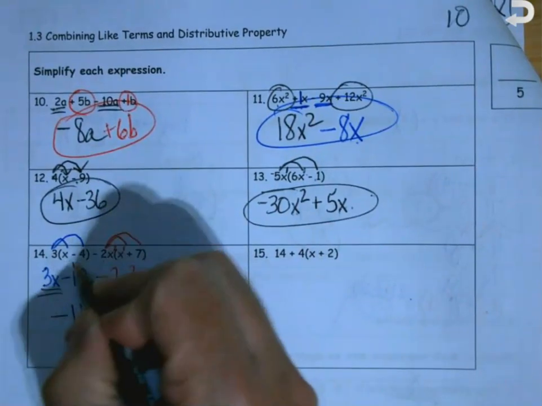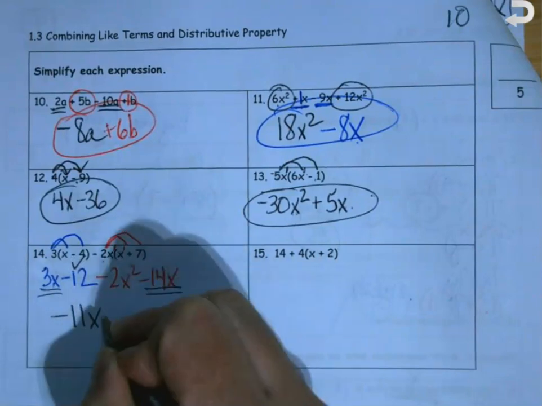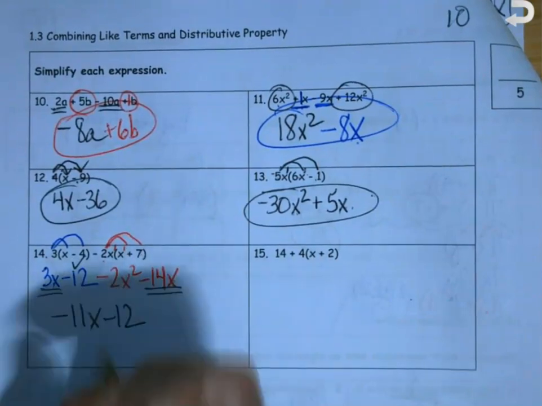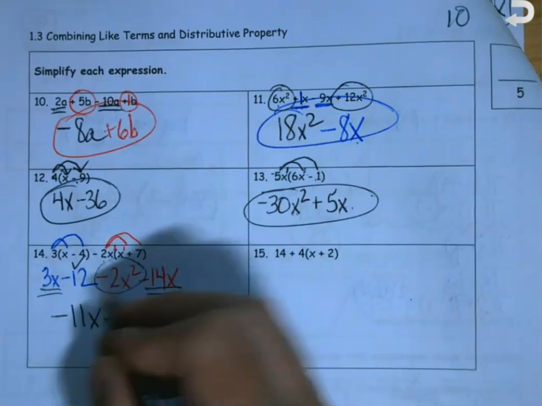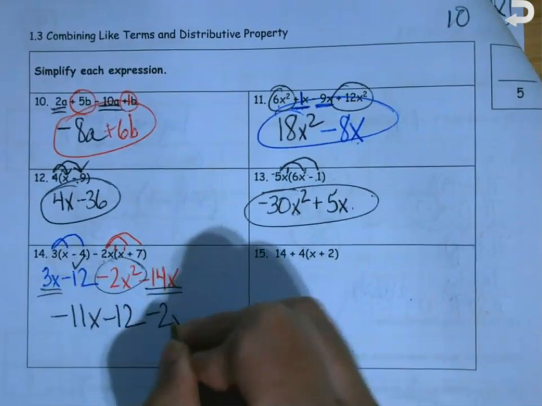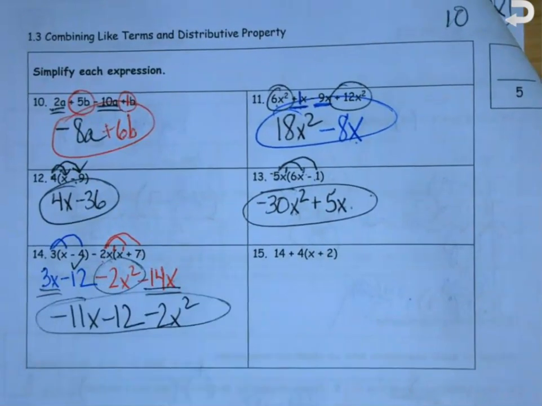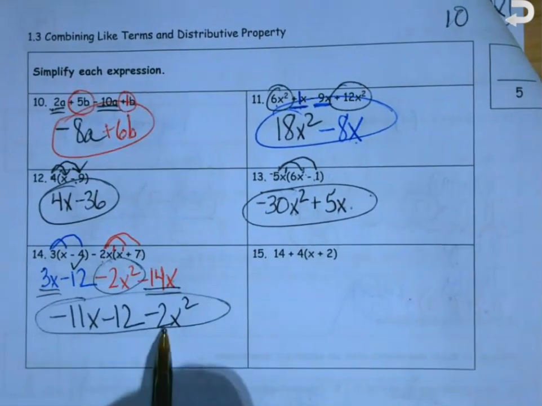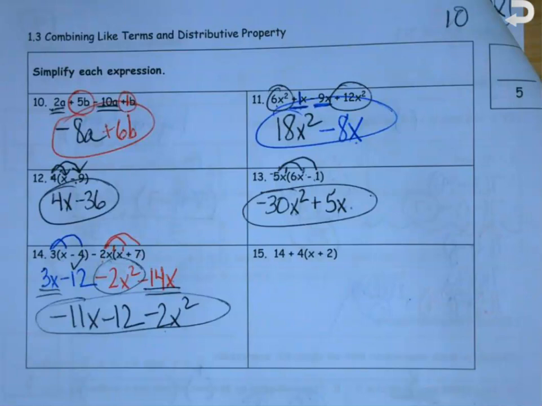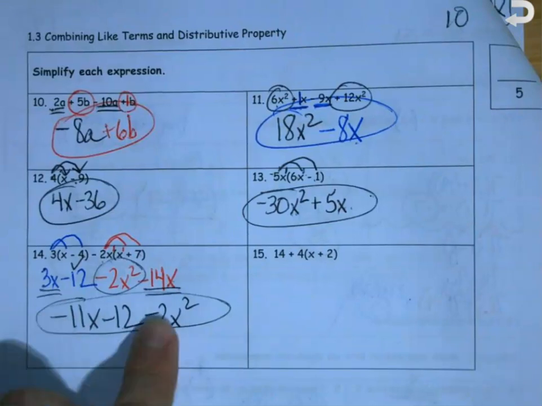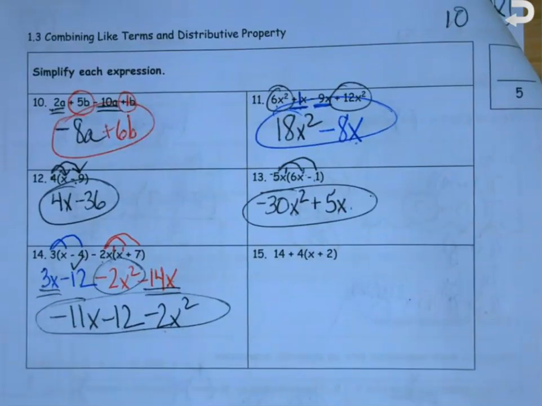Are there any other just plain old numbers? No. And are there any other x squareds? No. Now, if you were looking at my answer key, it is probably going to be -2x squared minus 11x minus 12. Because what that's called is writing your answer by decreasing degree. That's what we normally do in math books, other things like that. But here, I'm most interested that you've got the right terms with the right numbers. If you have them in a different order, I'm fine with that.